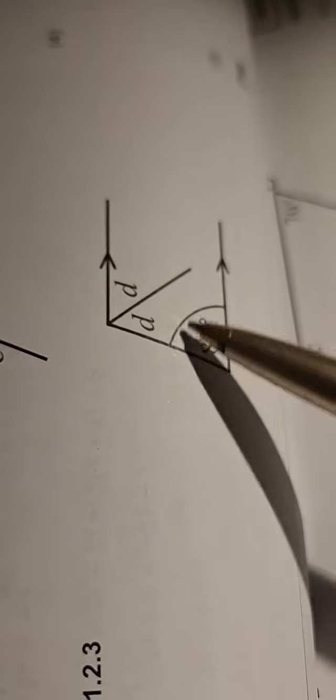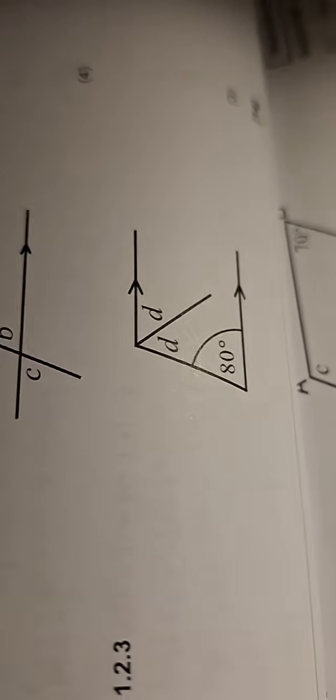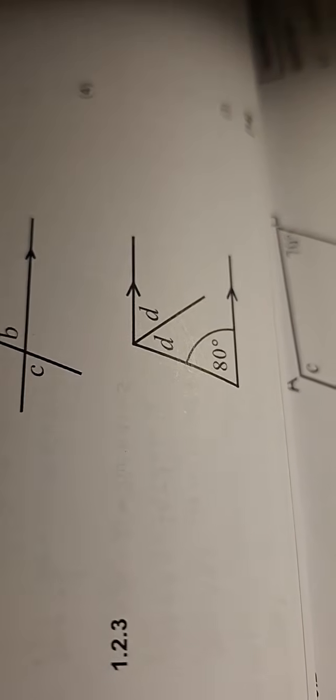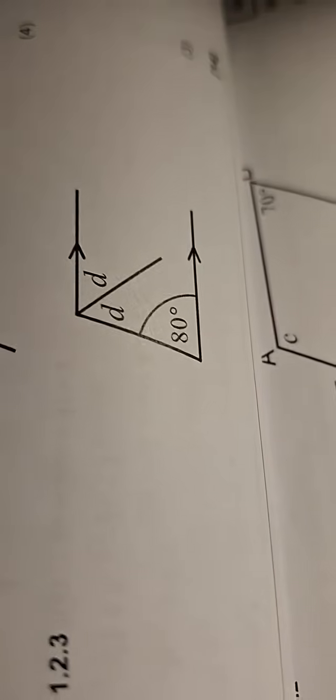D plus 80 degrees, as you said in the comment section, should give us what? 180 degrees. What's the reason? Co-interior angles. Then we indicate the lines that are parallel.